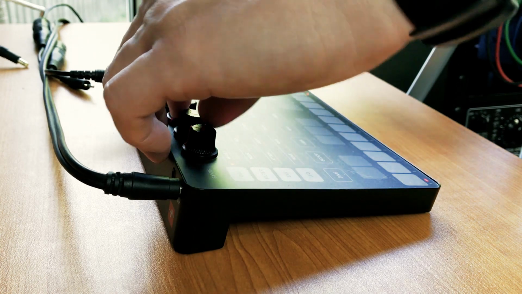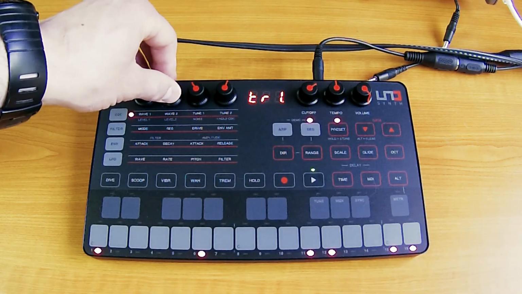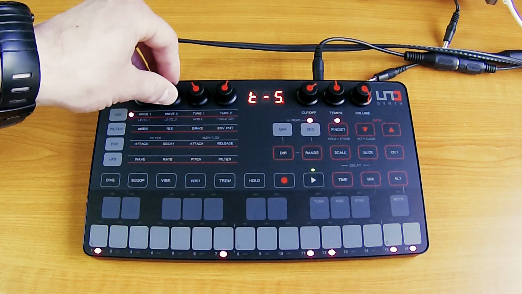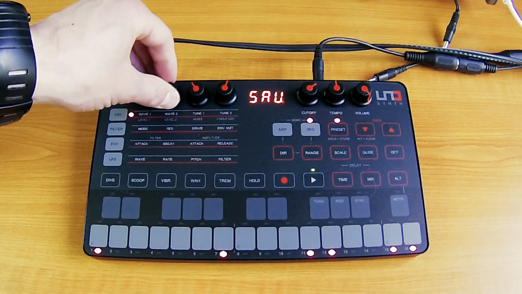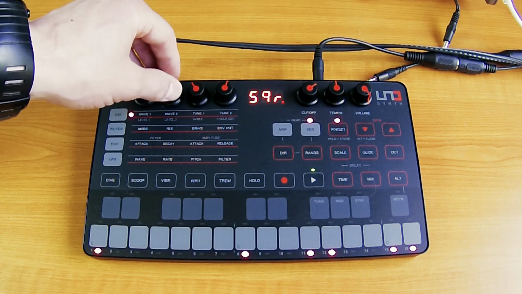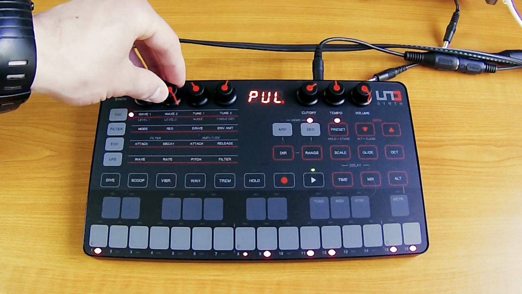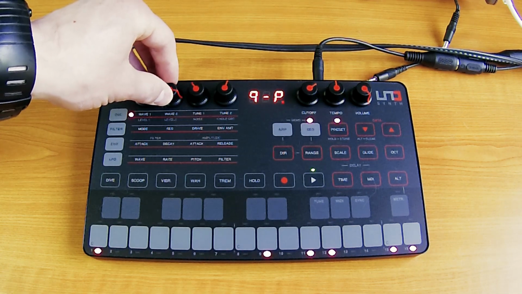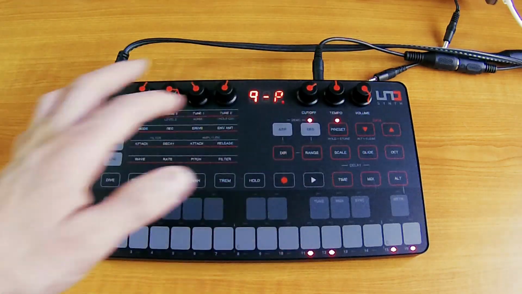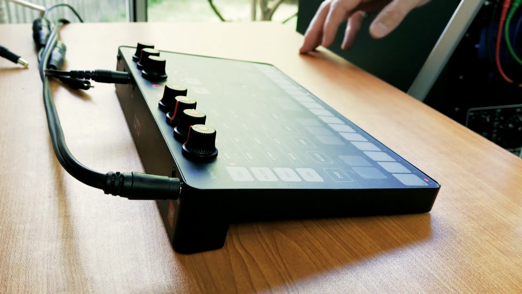And then also we've got wave 2, so we can also alter that. Triangle, square, and pulse. Now I really like that sound. Obviously I've opened up preset 85, but I'm altering it here.